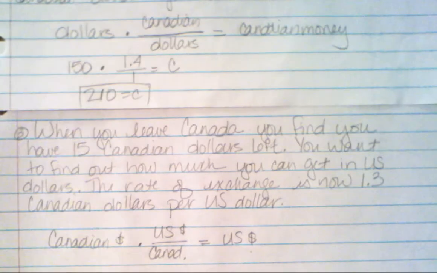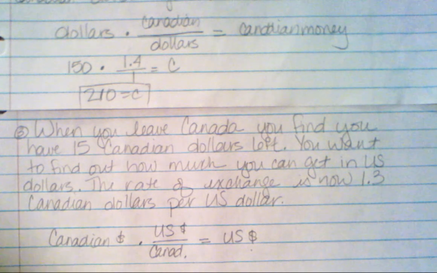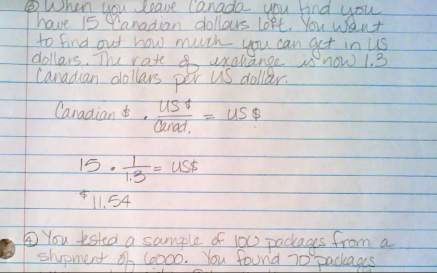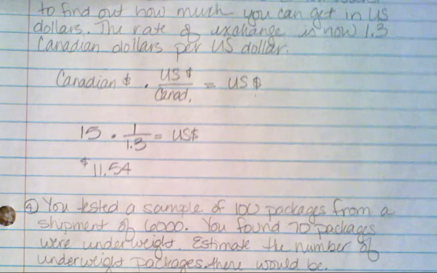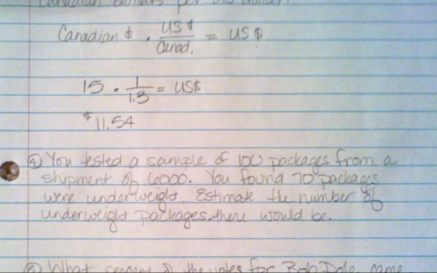All right. So then when you leave Canada, you have 15 Canadian dollars left and you want to find out how much money you get in the US. The rate of exchange is now 1.3 Canadian dollars per US dollar. So it fluctuates. We can do a unit analysis again, and this time we're going to take 15 and divide it by 1.3, and that'll tell us that we're going to get $11.54 back.